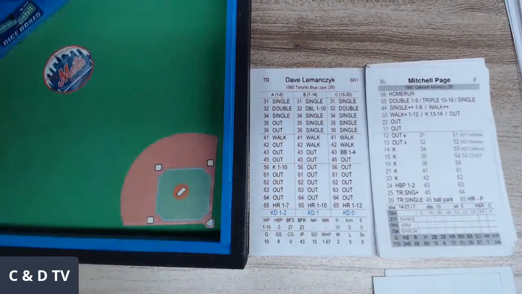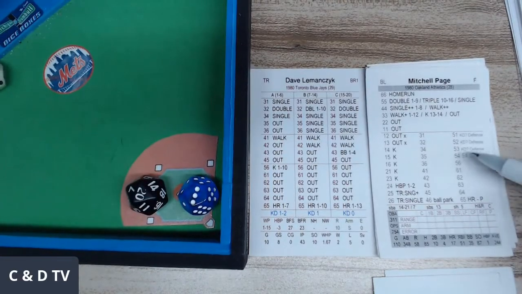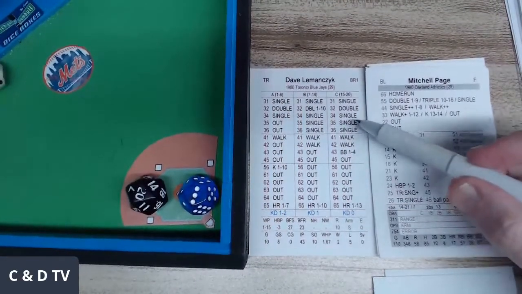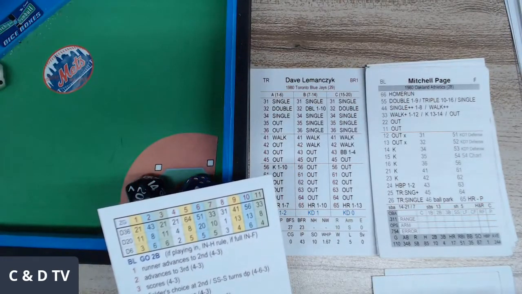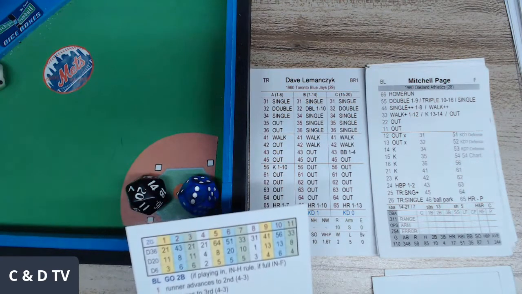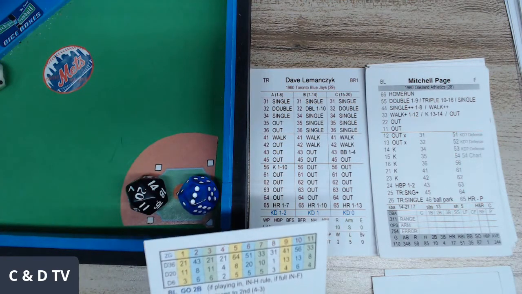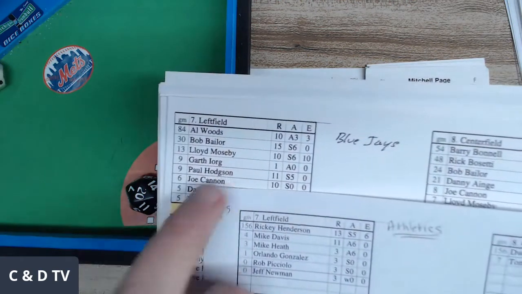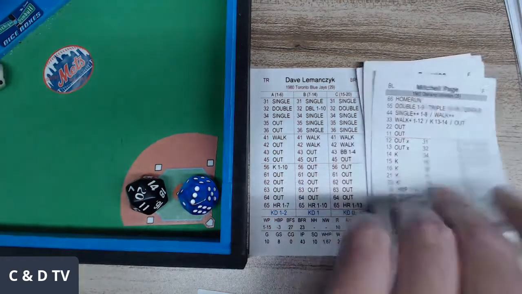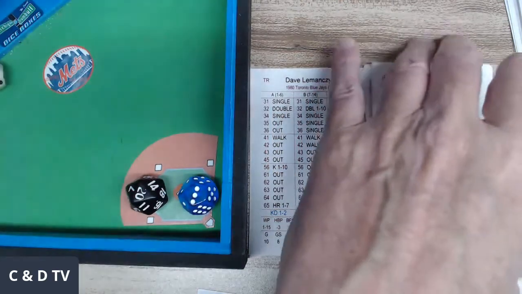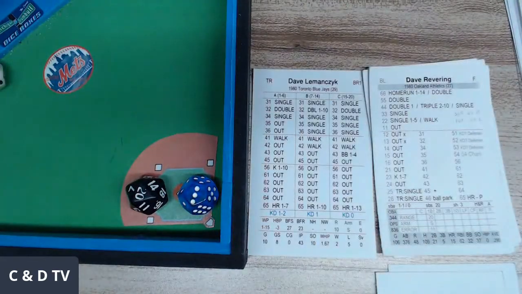Here's Mitchell Page. That's a 34. That should be another hit, and that is another base hit single. So the runner on third will score. Runner on first goes first to third if the left fielder's arm is W. The left fielder out there is Al Woods, and Al Woods, nope, he has an average arm. So they will stop Murphy at second. So an RBI single for Mitchell Page. So far, 3 batters, 3 hits for the Billy Ball Athletics. Dave Revering.